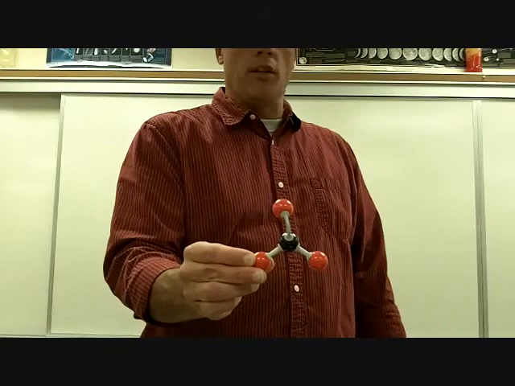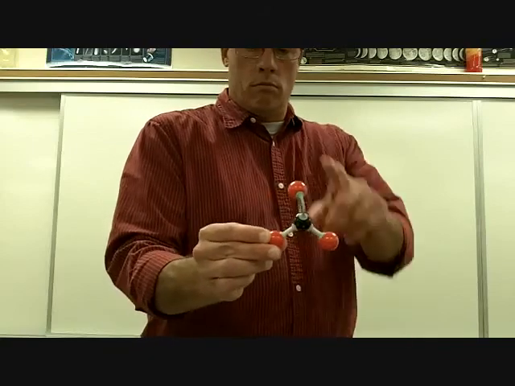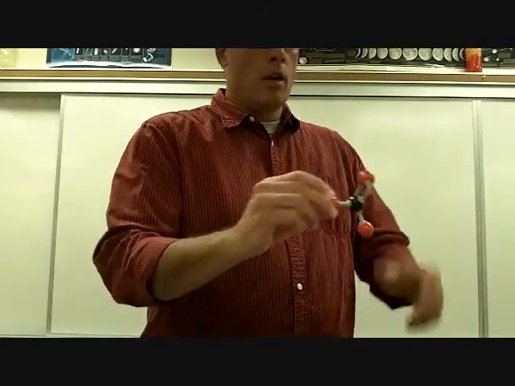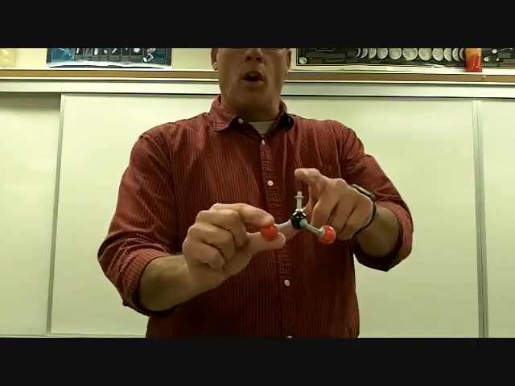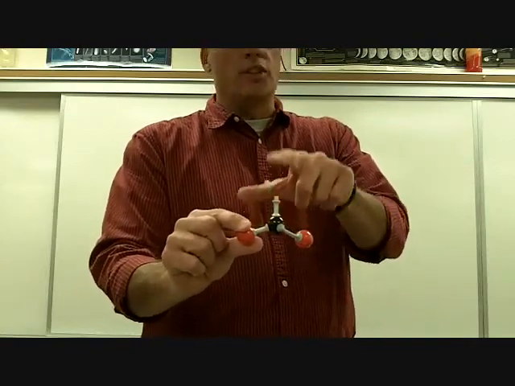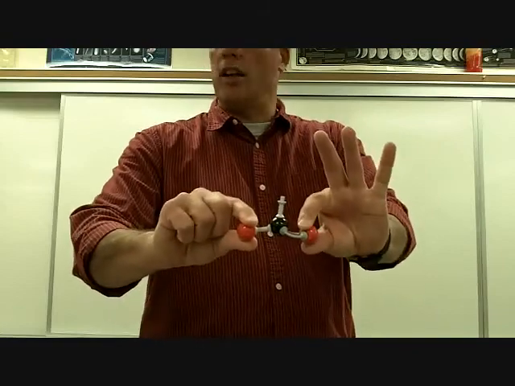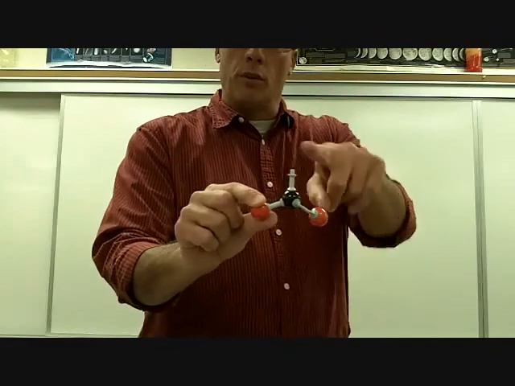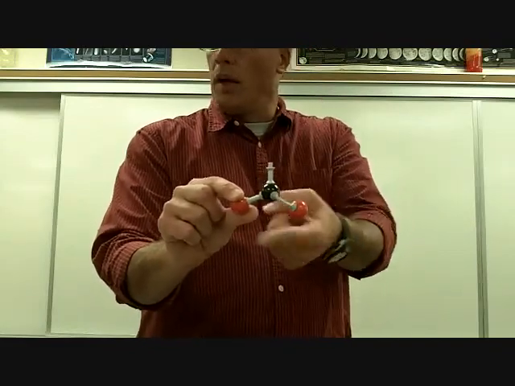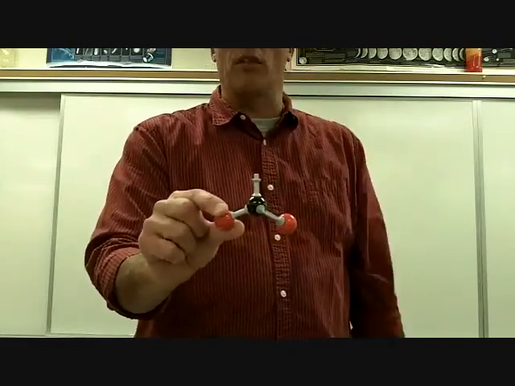What's my potential for this? 3. If I had, say, sulfur dioxide, recall that this lone pair of electrons does have an influence. It won't allow these atoms to be 180 degrees away. It does repel the other two atoms. So we still have that trigonal planar electron arrangement, however you want to pronounce it.